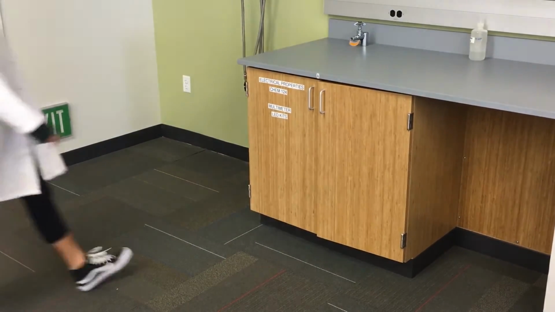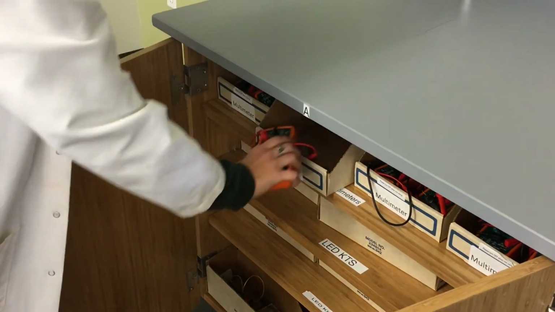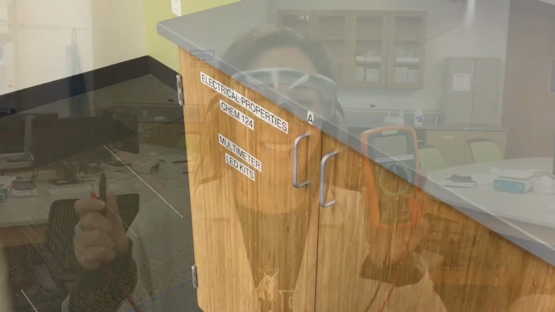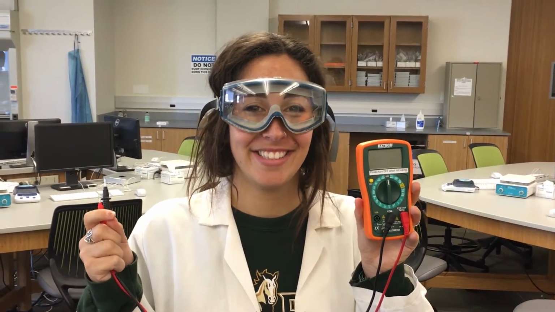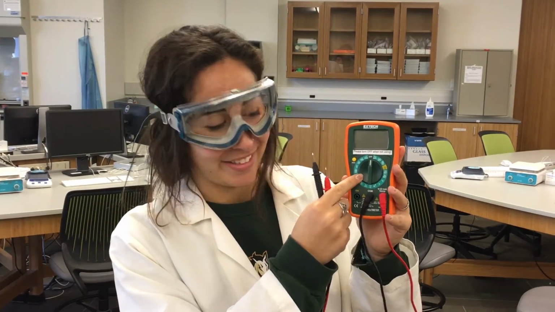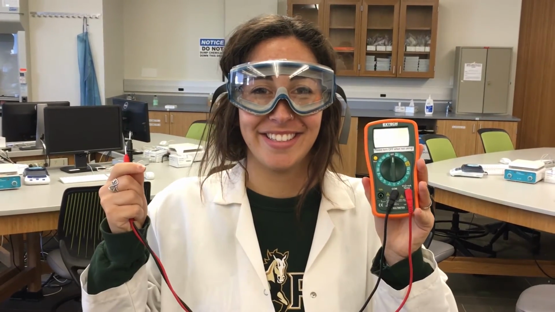First, get your equipment from the appropriate cabinet, labeled according to your lab assignment. To start off, the voltmeter consists of three major components: a dial, a positive terminal, and a negative terminal. Easy enough to remember, right?